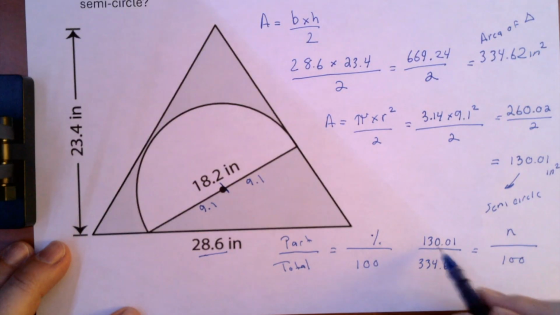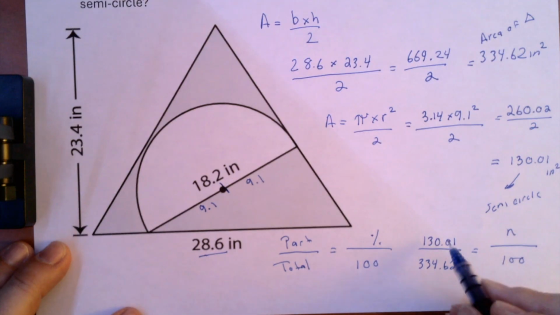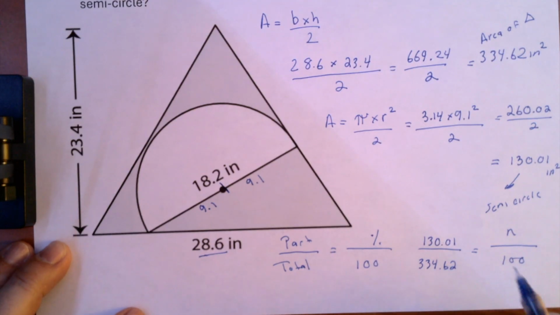Now that we have two equal ratios, I know the cross products are always equal. So 130.01 times 100 is going to be 13,001, and that's going to equal 334.62 n.